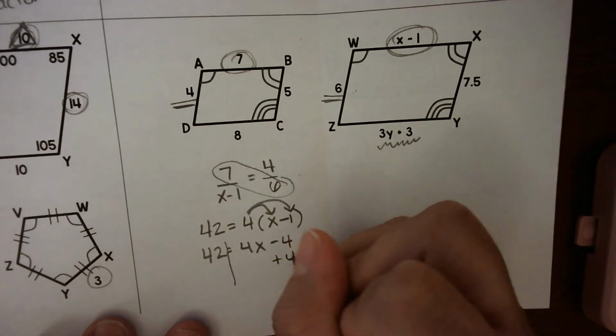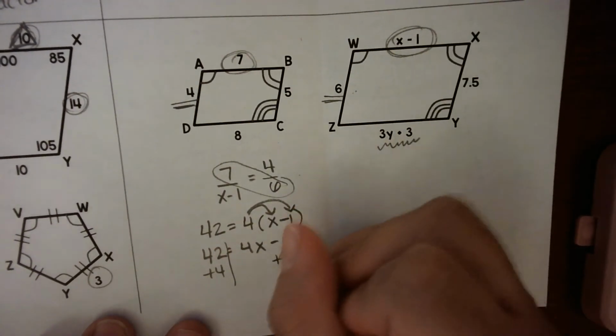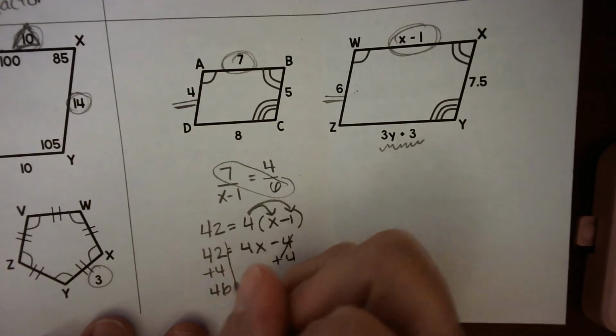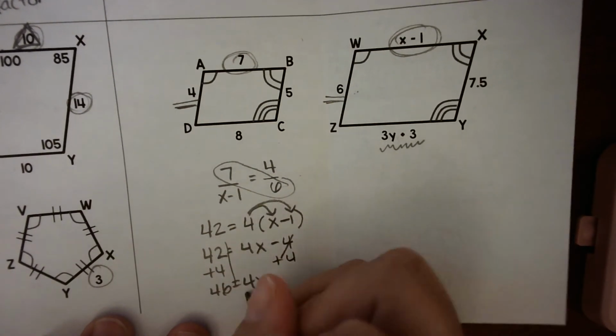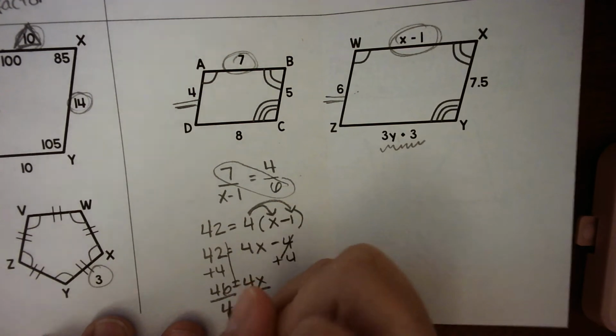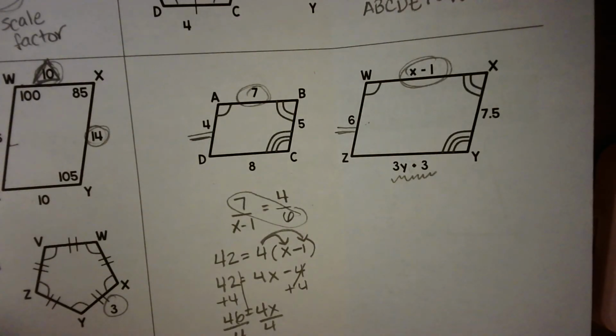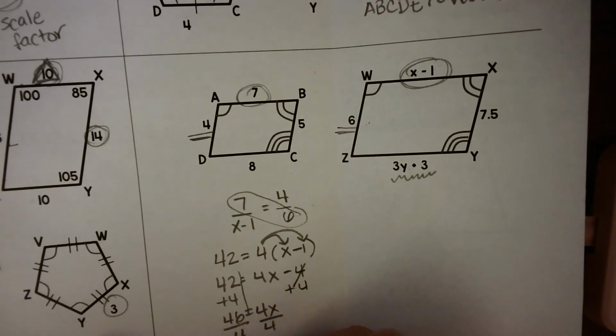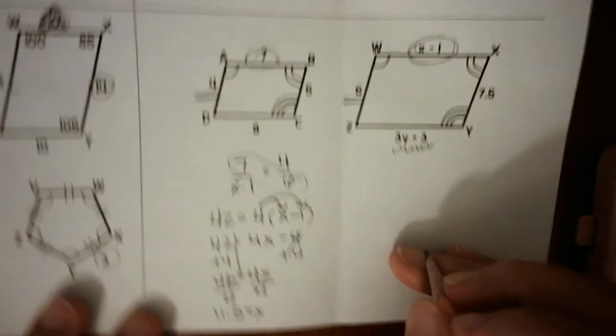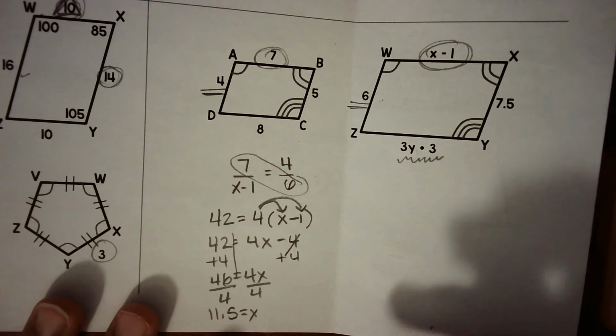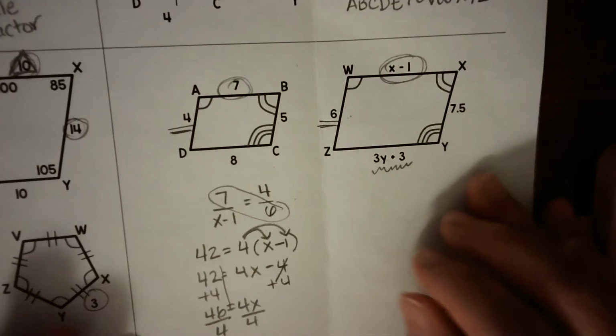I'm going to add 4 to both sides. And 46 is equal to 4x. And then I divide by 4. And I have 11.5 is equal to x. Since these are lengths, those decimals and approximations are okay. All right, the next one.